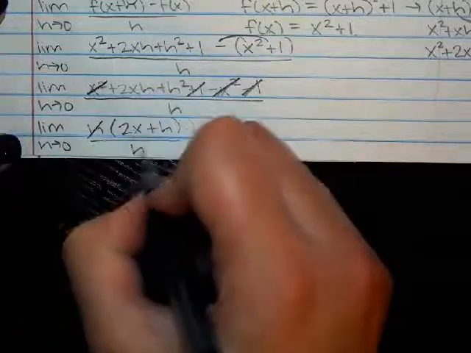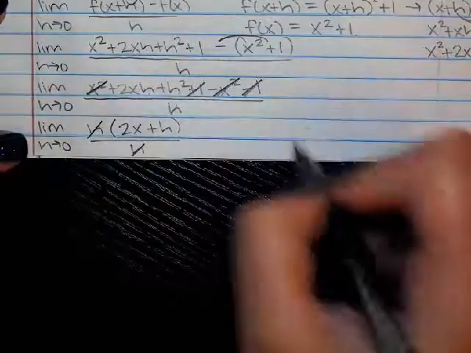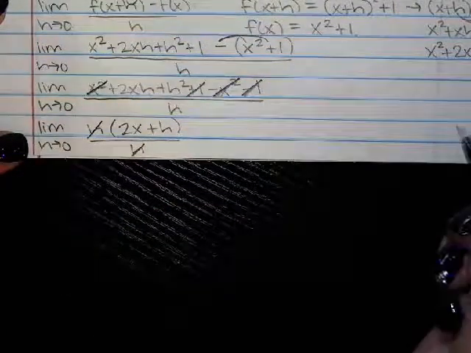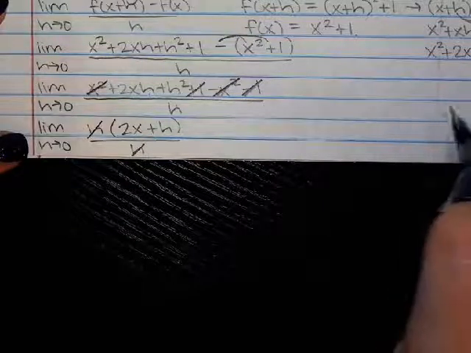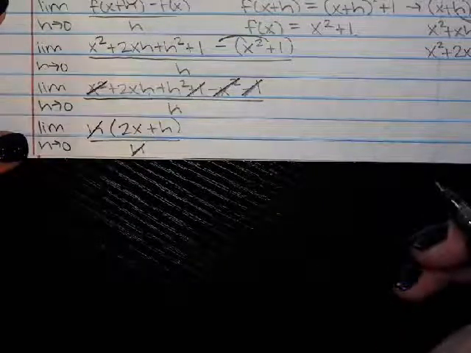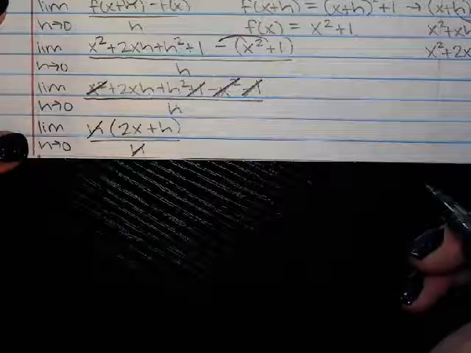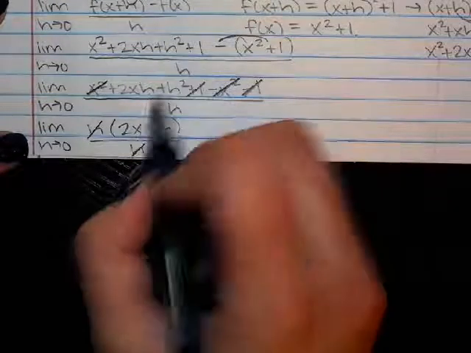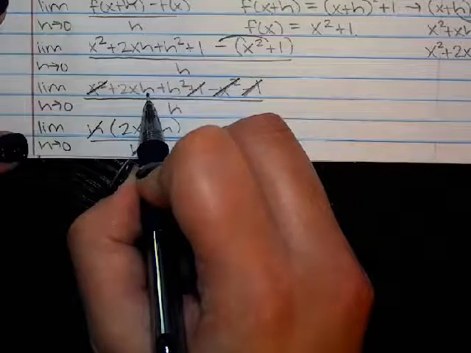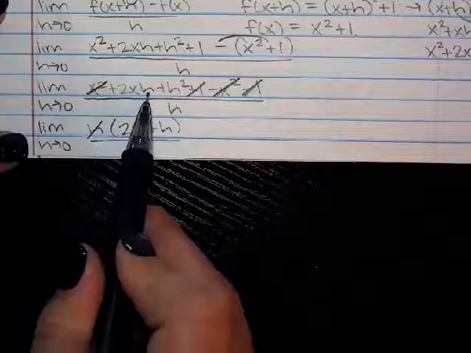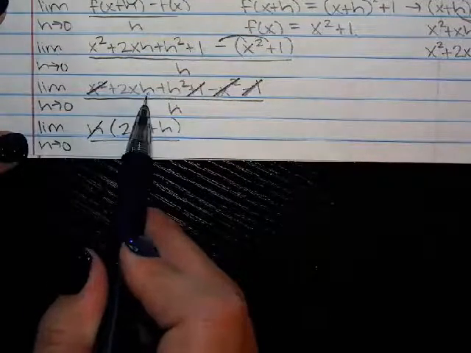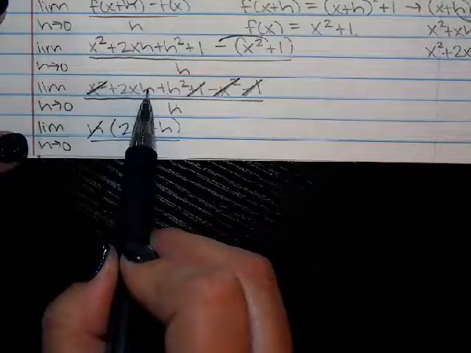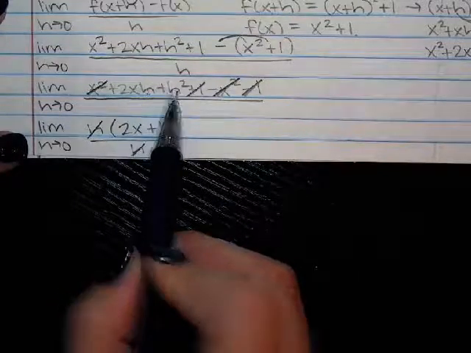So now we can plug the 0 in, right? The direct substitution at this point is going to work. Yes. Well, I factored out the h. Right, this h right here is what I factored it out. I took the GCF out. So I had 2xh plus h squared. So I took one h out from this and one h out from that.